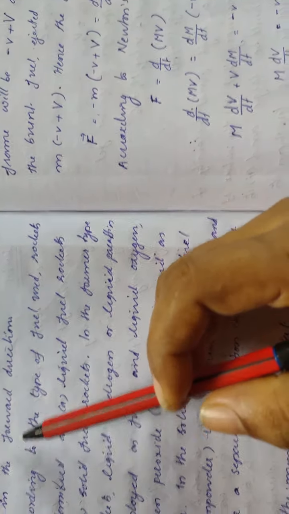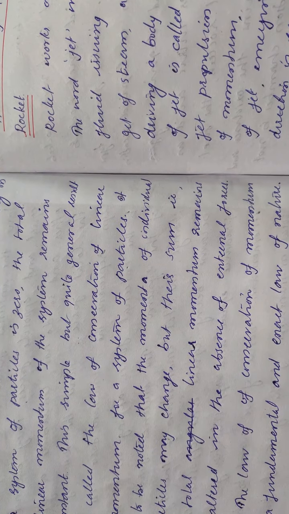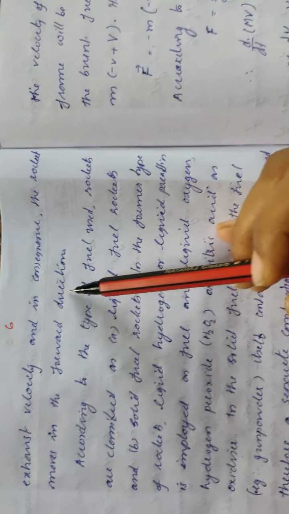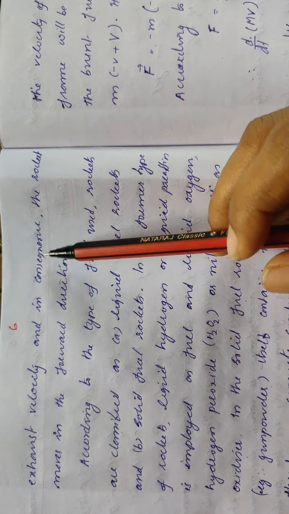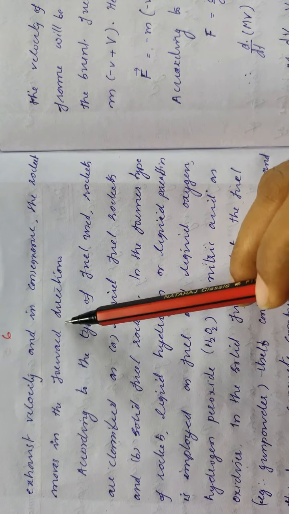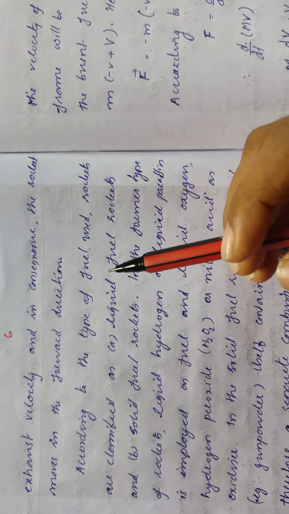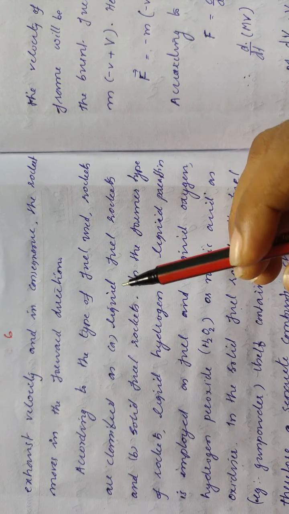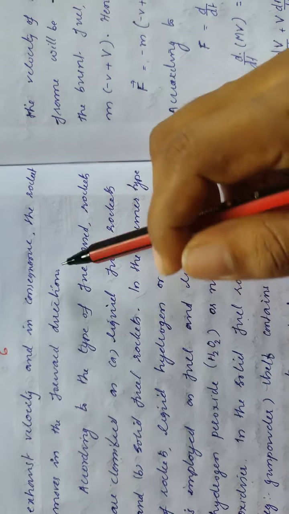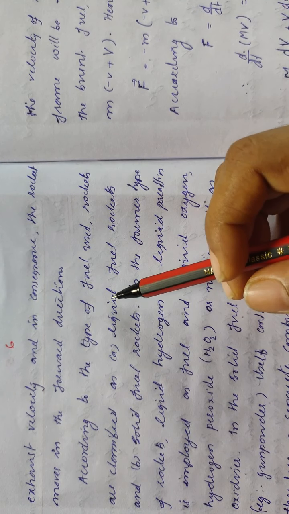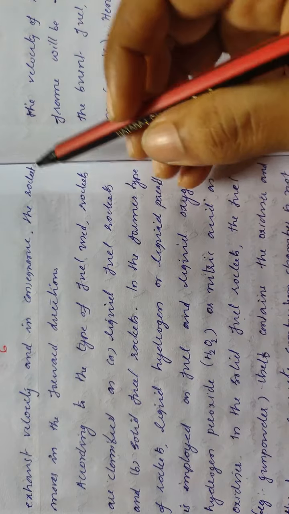So a stream of gas emerges out through the narrow opening with a very high exhaust velocity, and in consequence the rocket moves in the forward direction. Imagine the shape of the rocket. You may have seen it on TV or in many media.